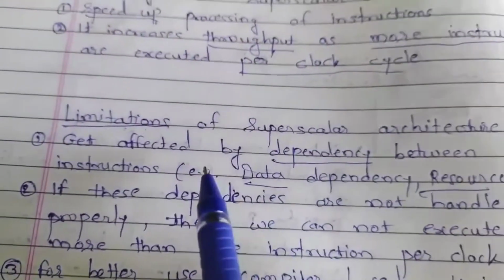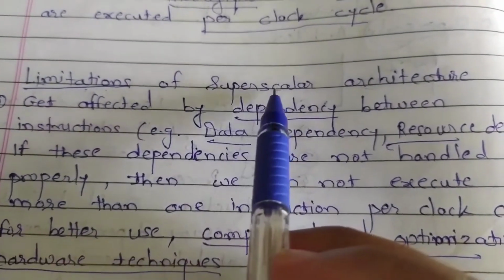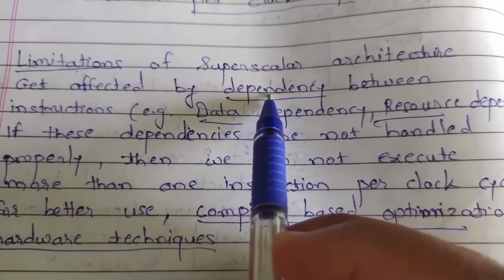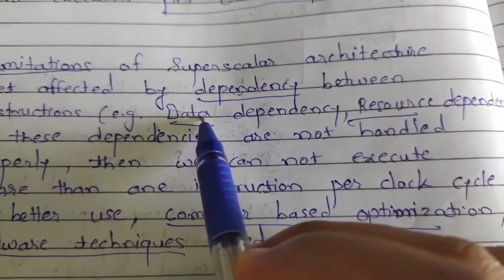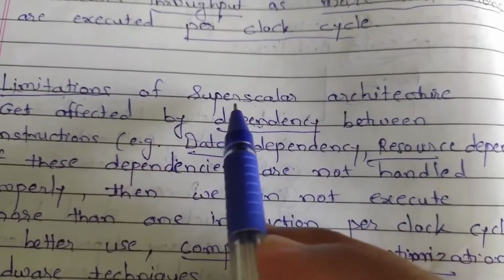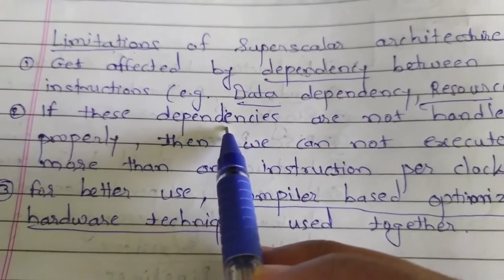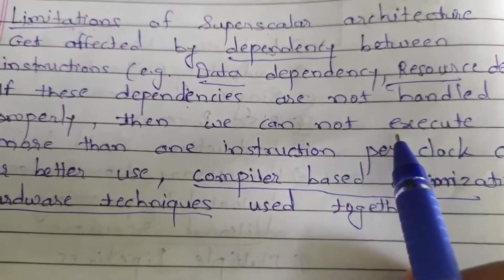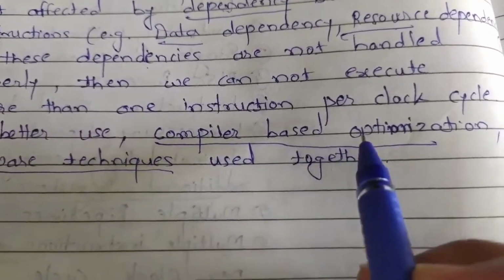Now we will talk about the limitations of superscalar architecture. One thing that affects the performance of a superscalar processor is the dependency between the instructions. Dependency can be of 2 types: dependency for data or dependency for resources. If instructions have more dependencies, then it will limit the performance of superscalar architecture. We have to handle the dependencies properly. If you do not handle the dependencies properly, you cannot execute more instructions per clock cycle. To handle these dependencies properly, we have to use compiler based optimization, and also some hardware techniques.